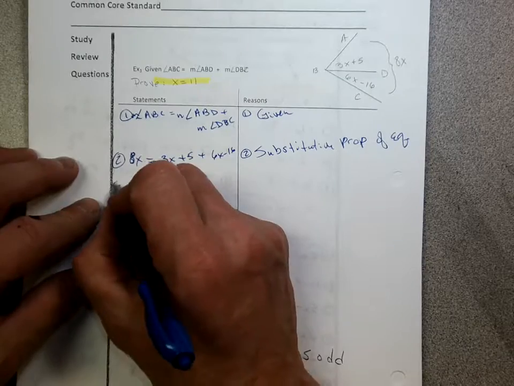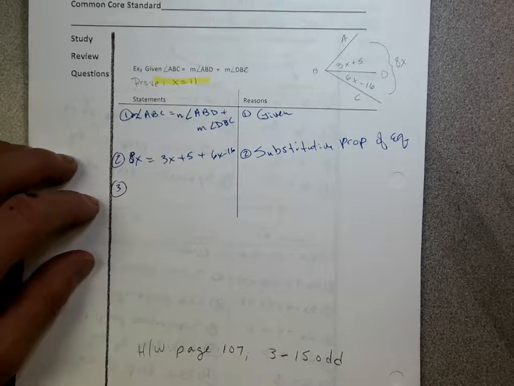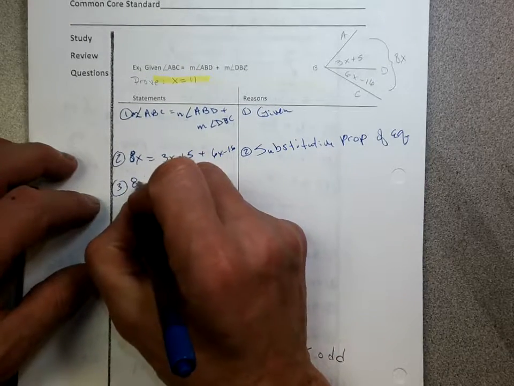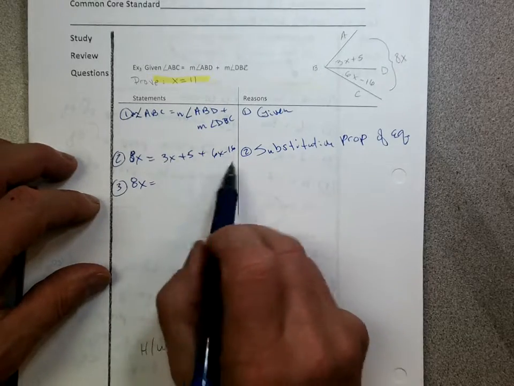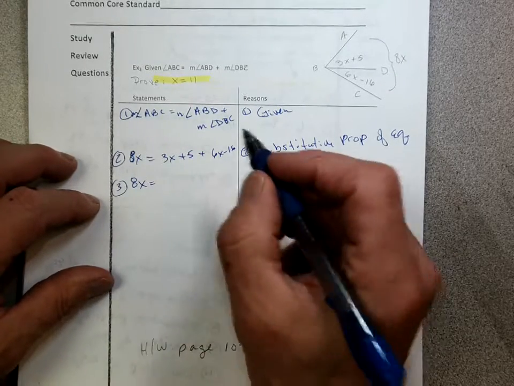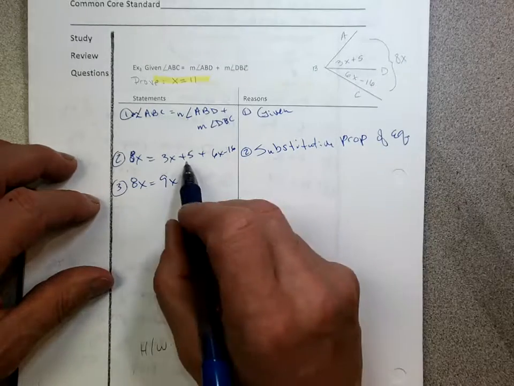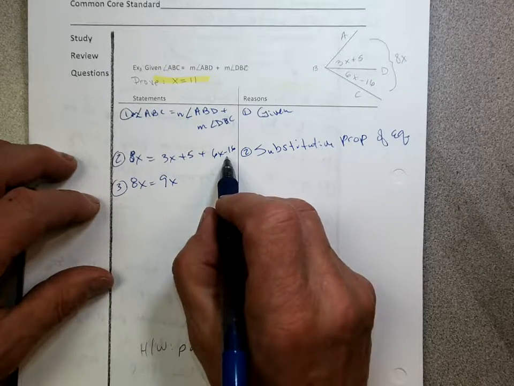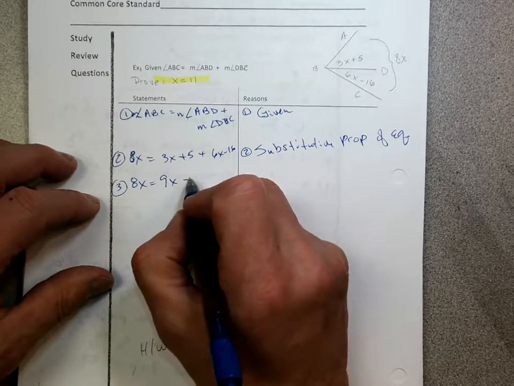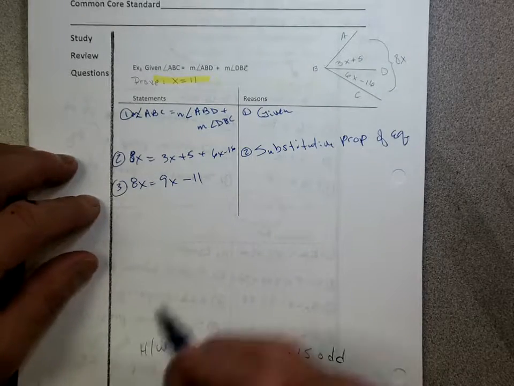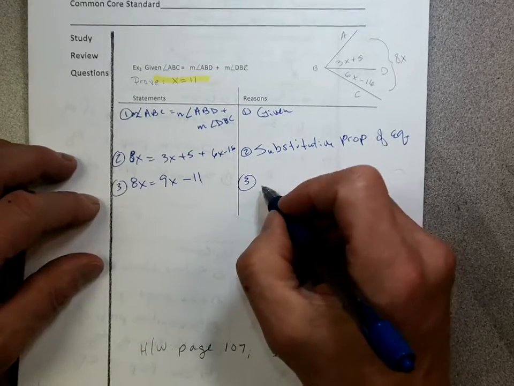Okay, step 3. Let's tidy it up. 8x equals, let's see, how about 9x, 3x plus 6x is 9x. 5 plus a negative 16, I think it's a negative 11, right? Yep. Okay, and that's just going to be addition property.